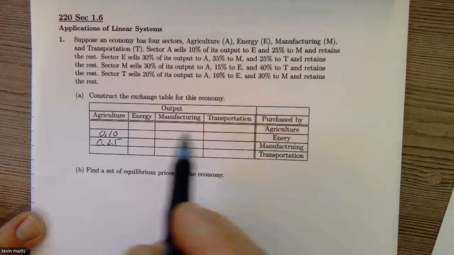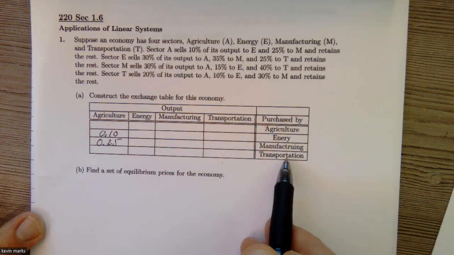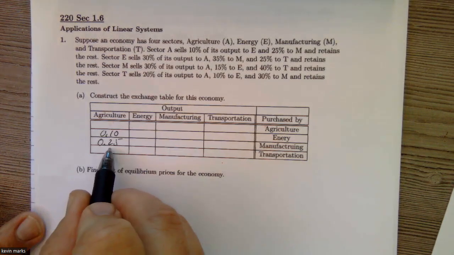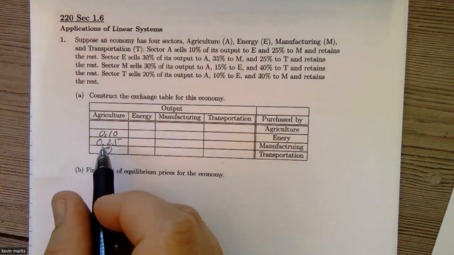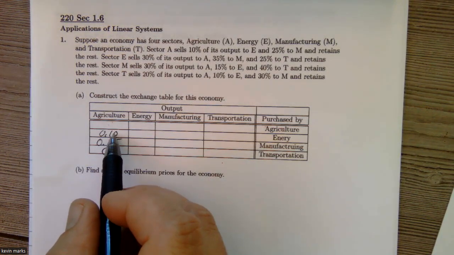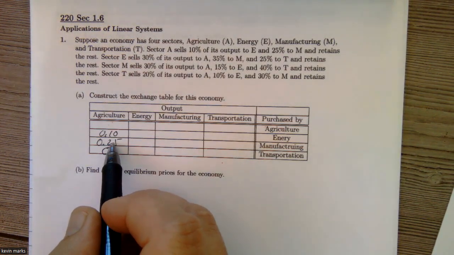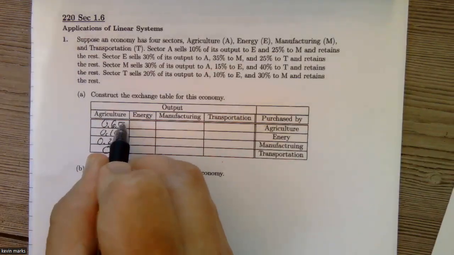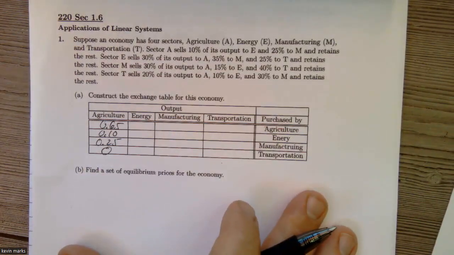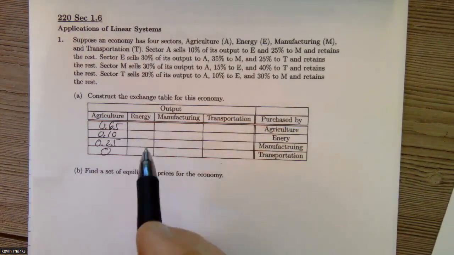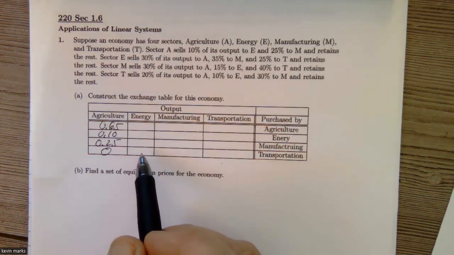Okay. So what does that mean? That means transportation is not buying anything from the agricultural sector, so that would be zero. But if agriculture retains the rest, that means 10% of it is going to energy, 25% is going to manufacturing. That's only 35. So that means 65% of its stuff it's keeping, right? Or it's purchased by itself, sure, but it's more like it's keeping it. You'll see. Then you do the same with the energy one, right?